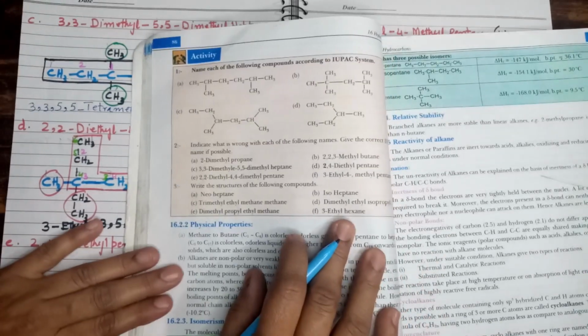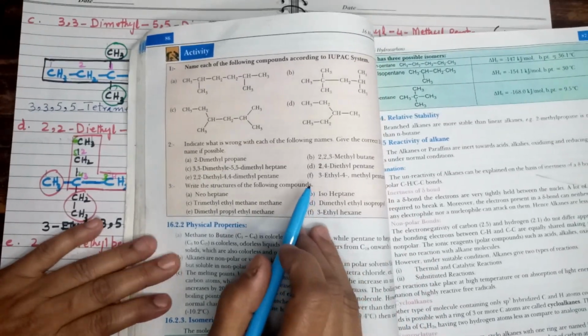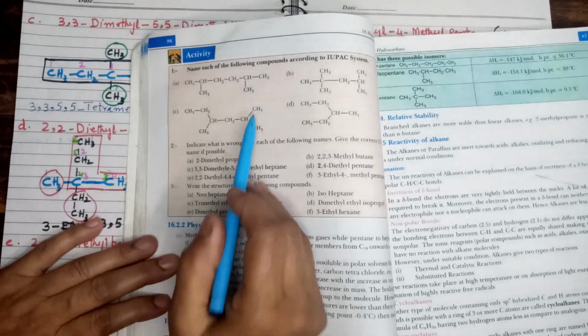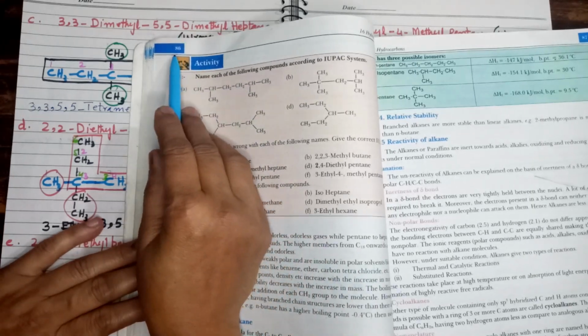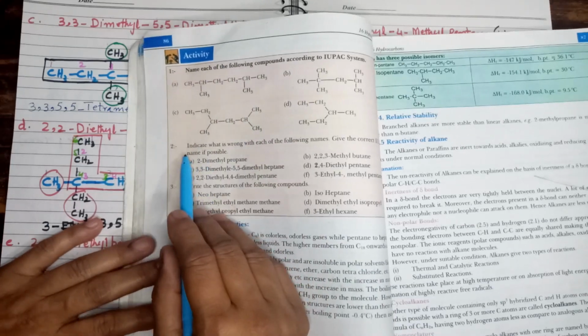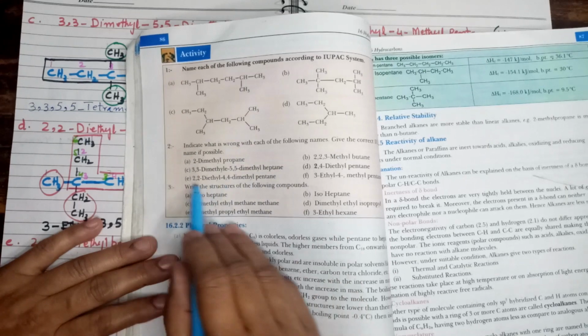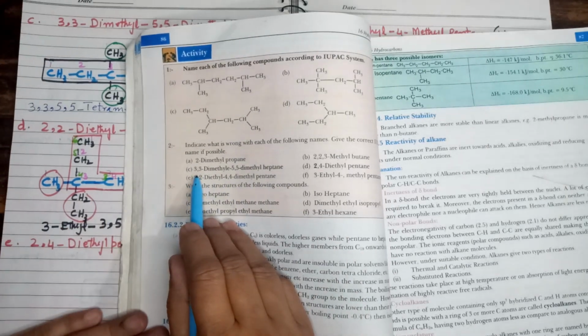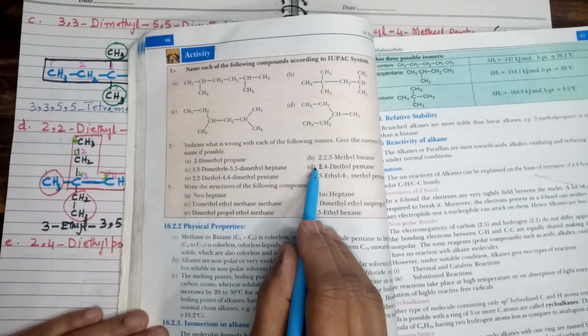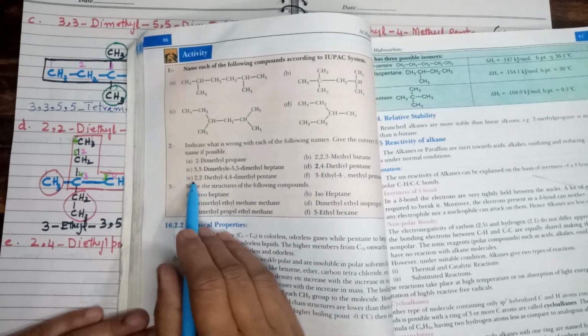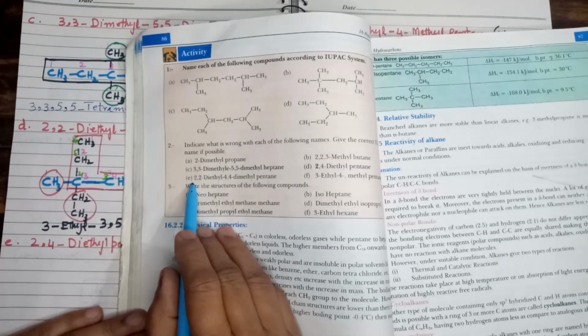Dear students, in the previous video, we were discussing the activity given in your book at page number 86. We have done this activity up to question number 2, part number D. Right? Now, we will continue from question number 2, part number E.